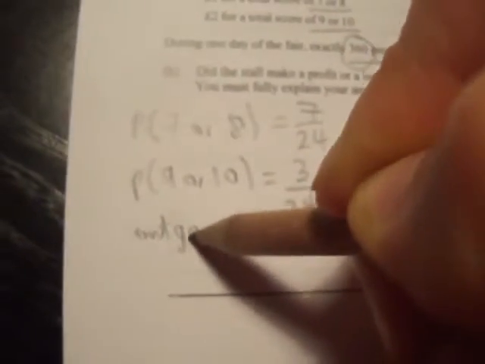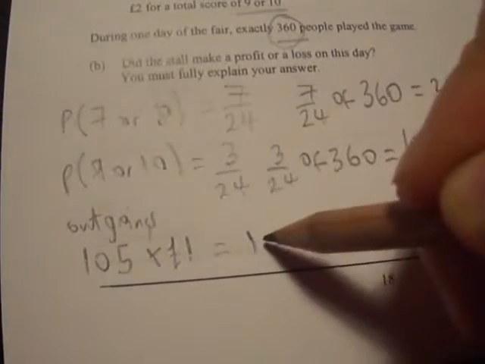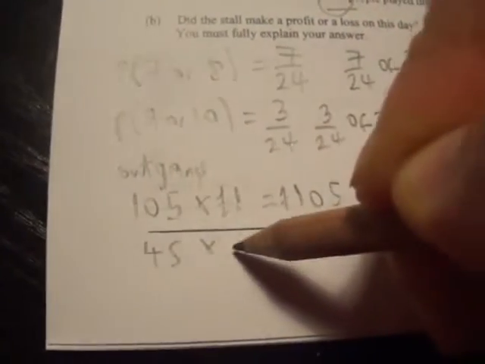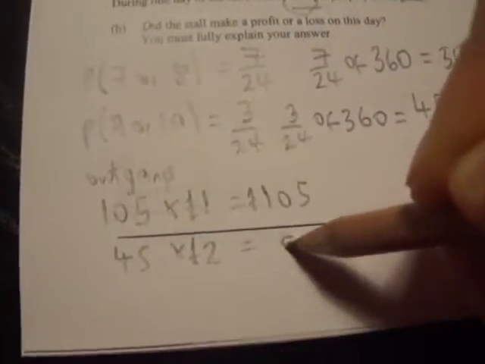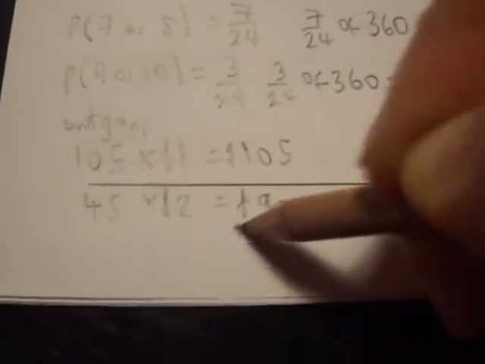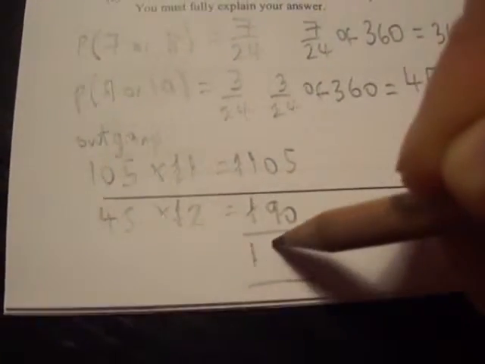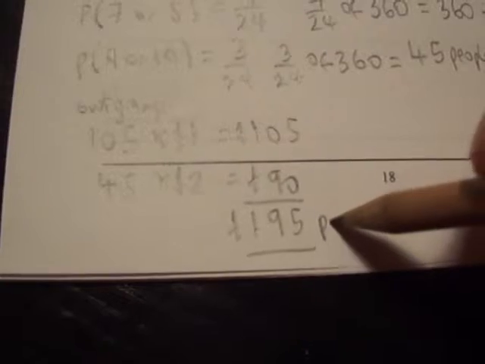Okay? So, let's work that out then. So, outgoings. Well, 105 times by £1, which is £105. 45 times by £2, which is £90. Altogether, that gives us £195. That's the amount we should pay out.